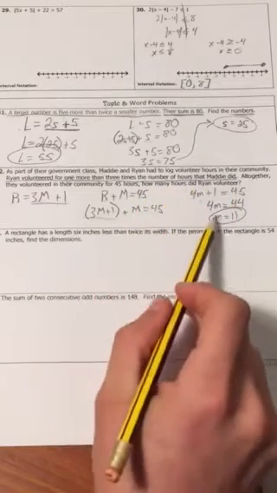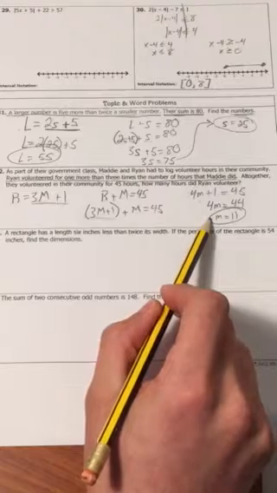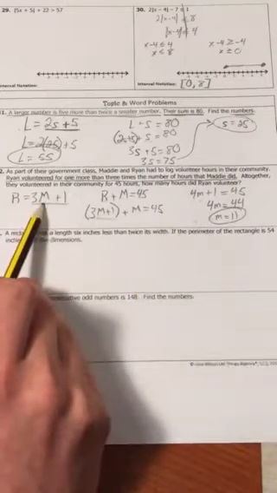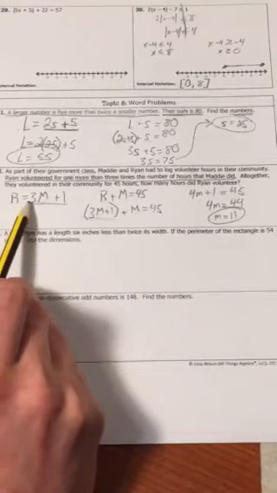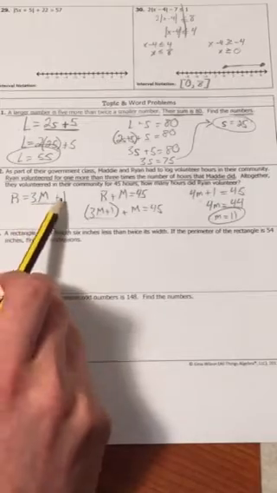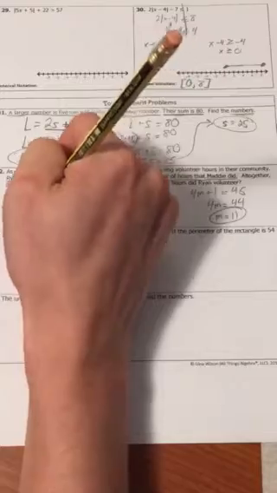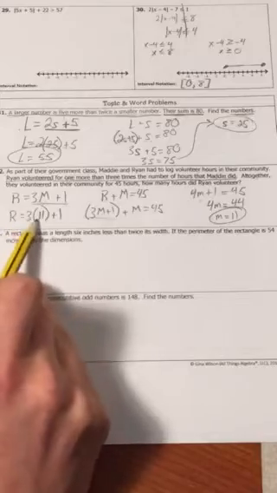So if I want to find out what Ryan did, so the question is how many hours did Ryan volunteer? So I have Maddie's, but I'm going to use Maddie's over here to find out what Ryan did. Ryan did 3 times what Maddie did plus 1. So here's what Maddie did. So Ryan did 3 times what Maddie did, which is 11, plus 1. So Ryan did 3 times 11, which is 33 plus 1. That's 34. So Ryan equals 34 hours.